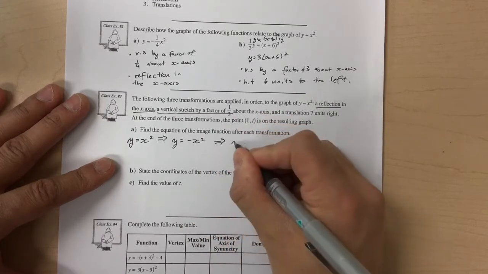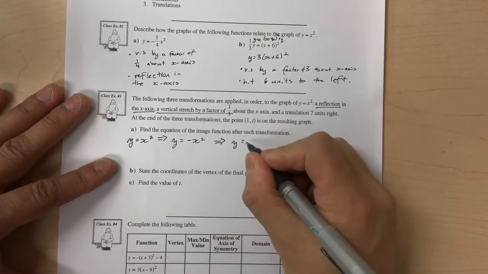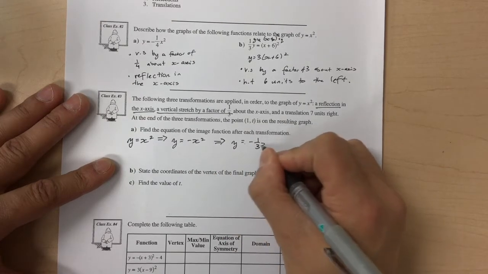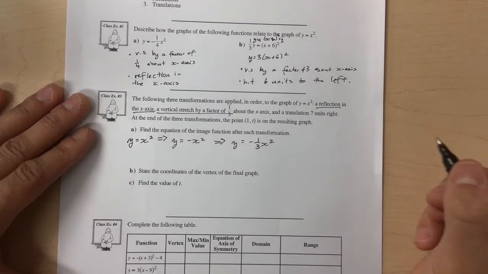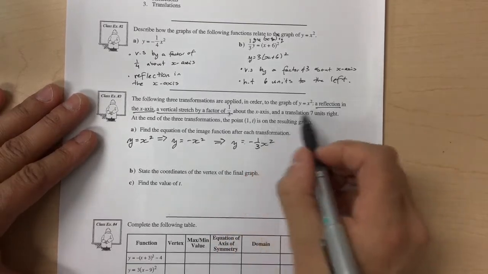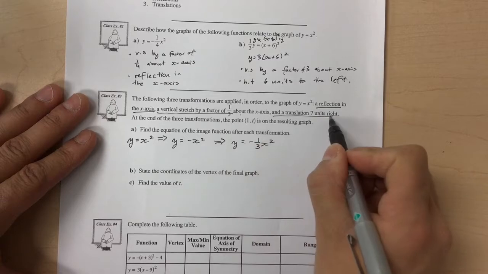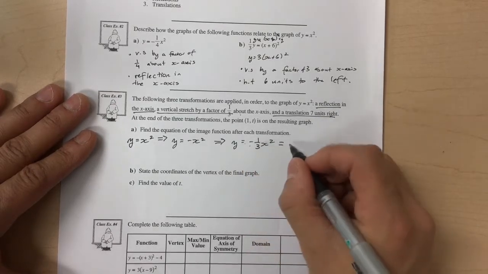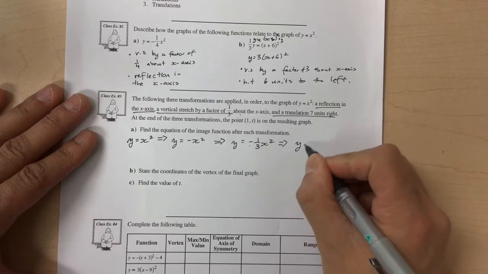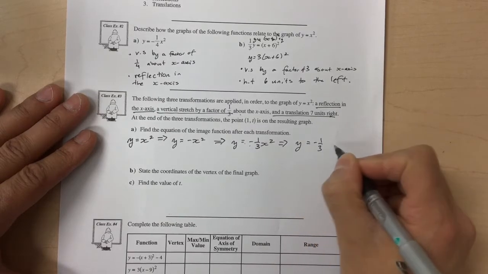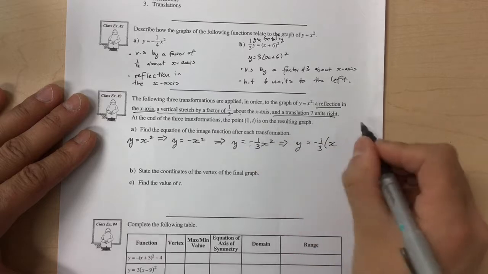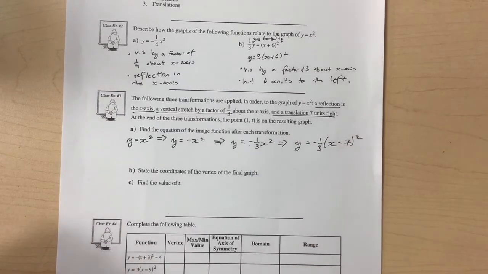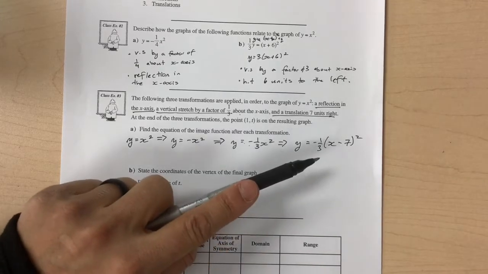So I go from y is equal to negative x squared to y is equal to negative 1/3 x squared. Next, I have a translation of 7 units to the right. So from y is equal to negative 1/3 x squared, I go to y is equal to negative 1/3 (x minus 7) squared. And so this is going to be my new equation.